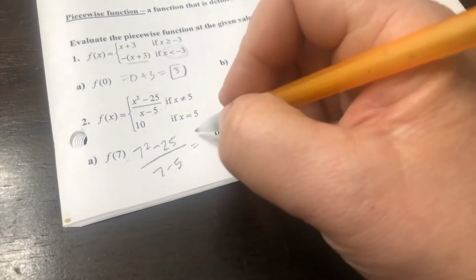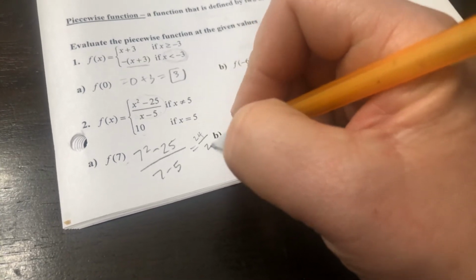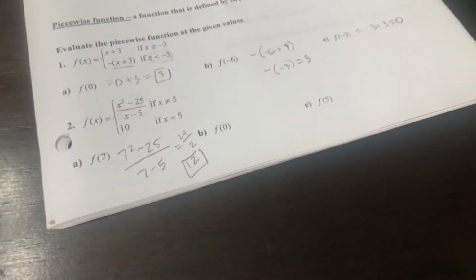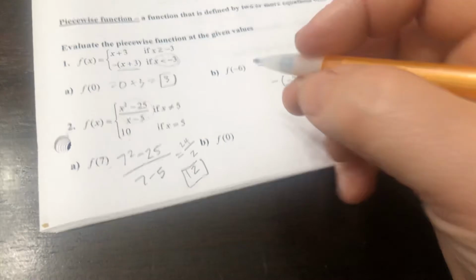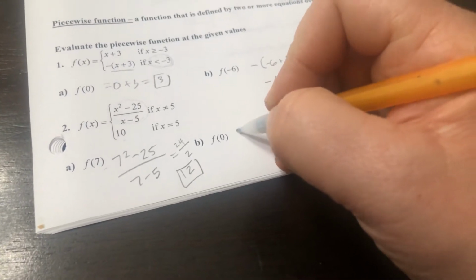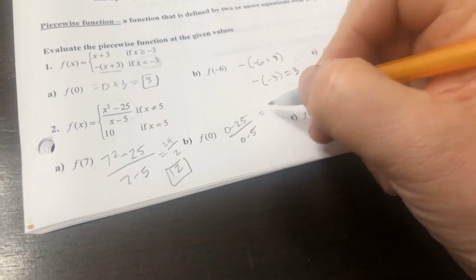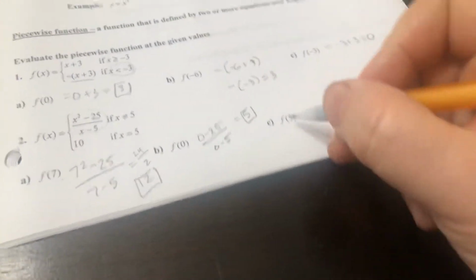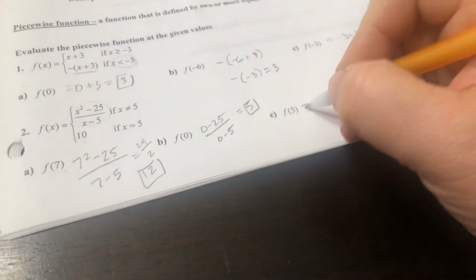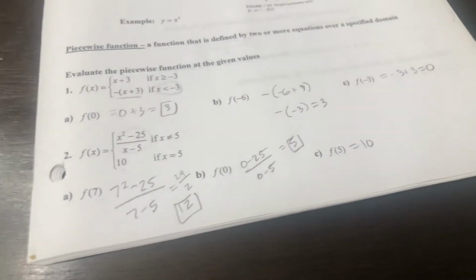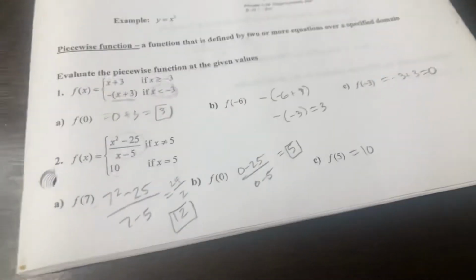So 49 minus 25 is 24, divided by 2 is 12. Then to do f of 0, we do the top guy again, 0 minus 25 over 0 minus 5, so that's going to be 5. And then f of 5, well, if x is 5, we have 10, so f of 5 is 10. Okay, so let's graph these guys.